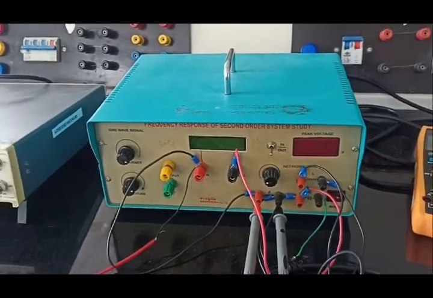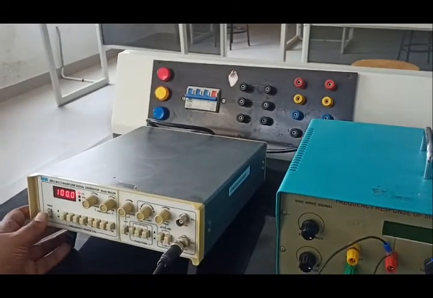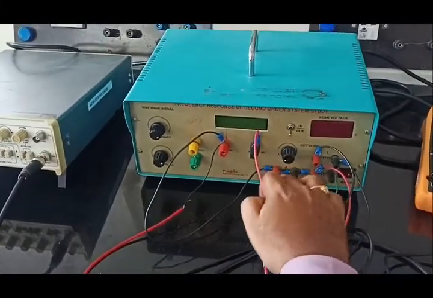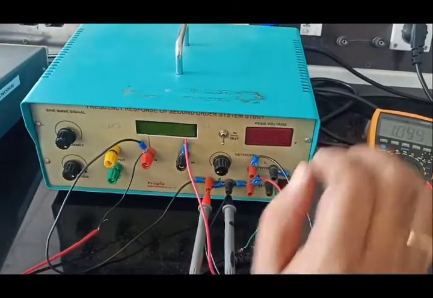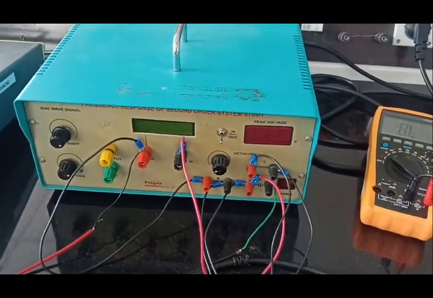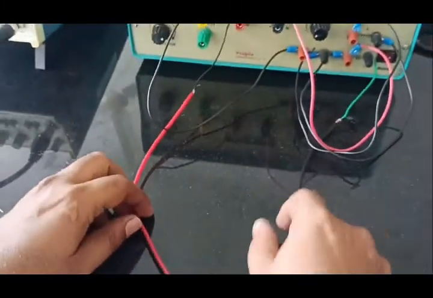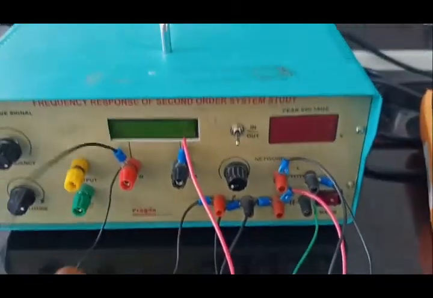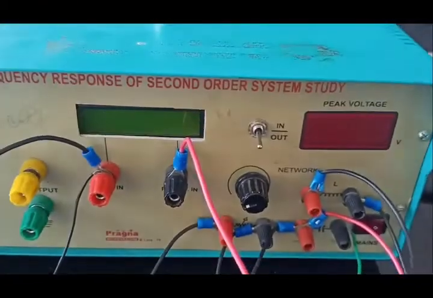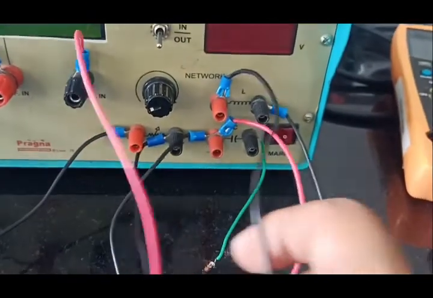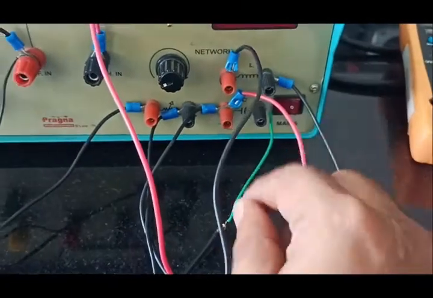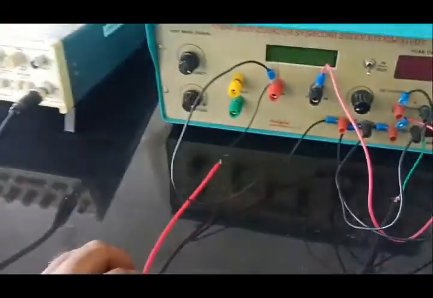Okay, so here is the connection, let me make it clear for you. The R, L and C are connected in series, and you can observe here. From the signal generator I have given input to the reference in. From the reference in it has gone to R, and from the R terminal another end to L, and similarly L to C, and from C it is again grounded.